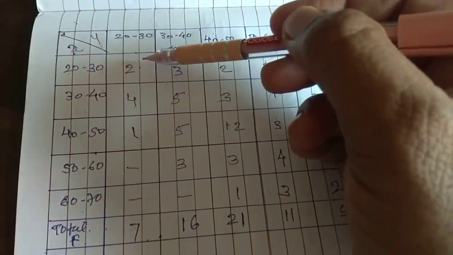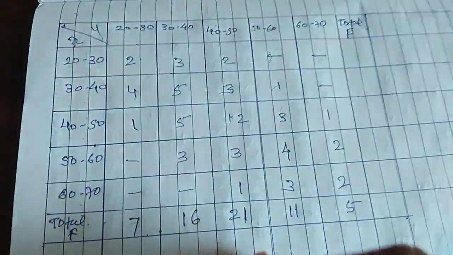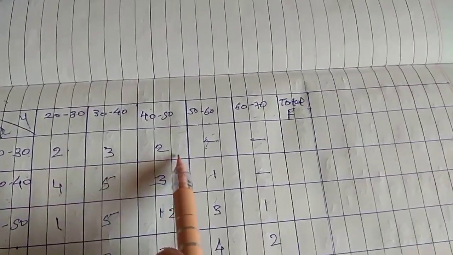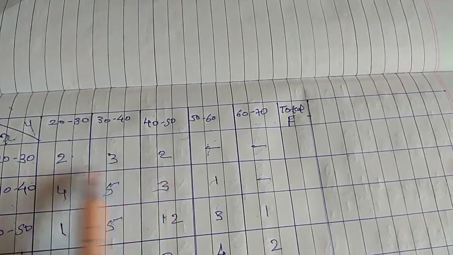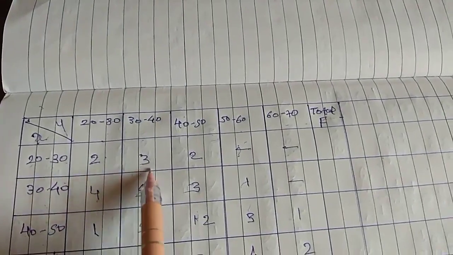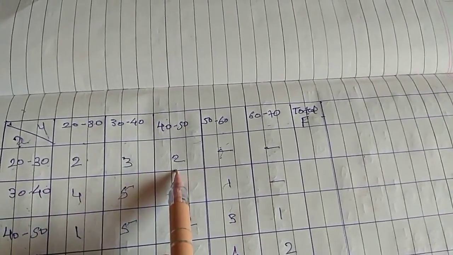Now we have mentioned here the addition in the vertical frequency. Also we have to make the summation of these frequencies which are given in a horizontal manner. 2 plus 3, 5 plus 2, 7.